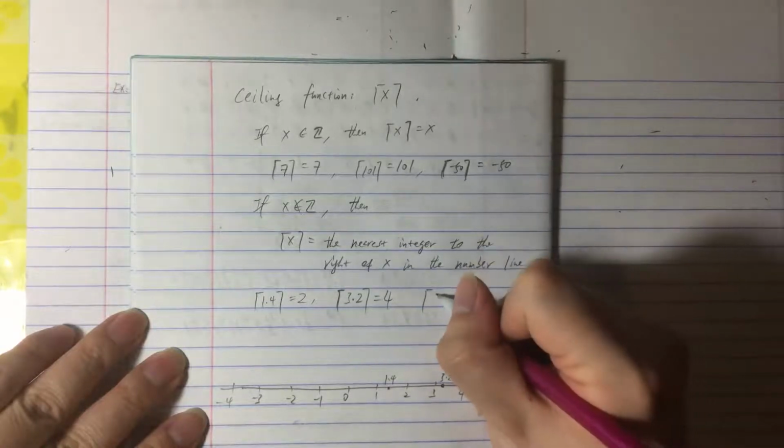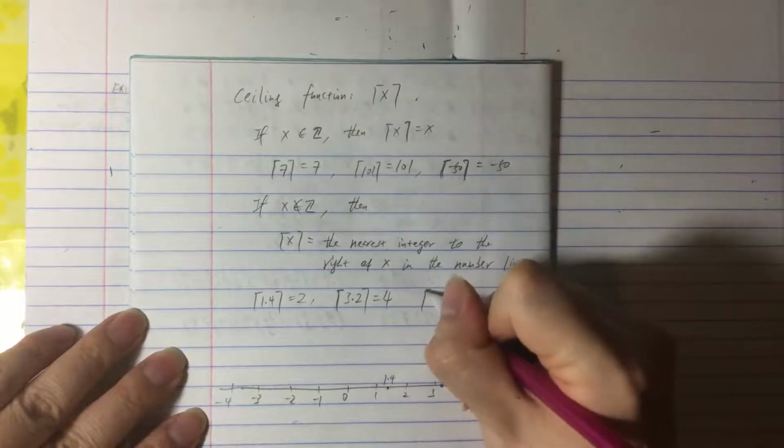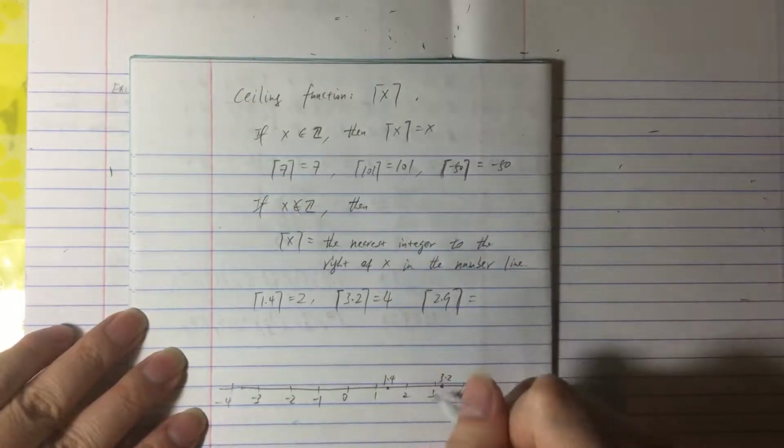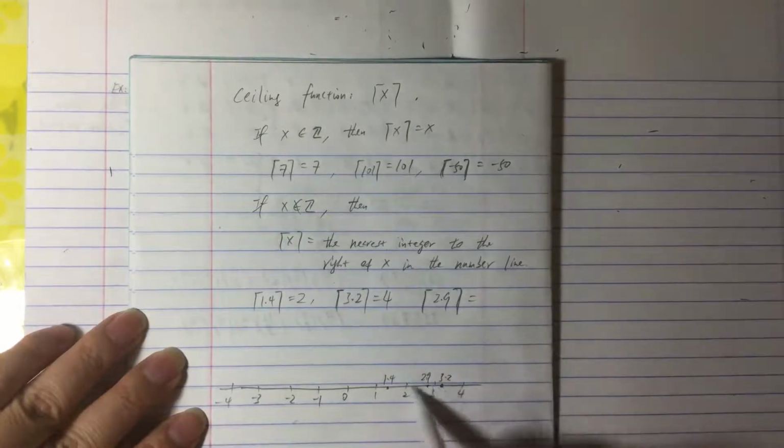Ceiling function of 2.9. 2.9 is here. The nearest whole number to the right is number 3.